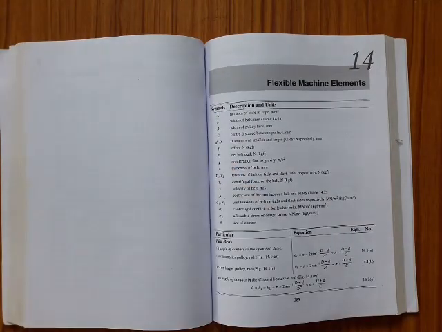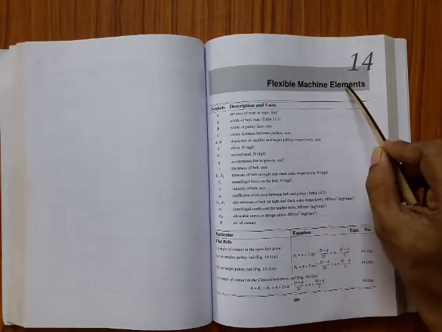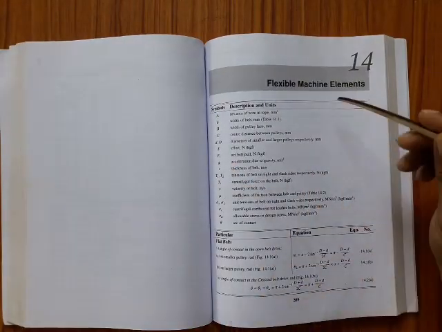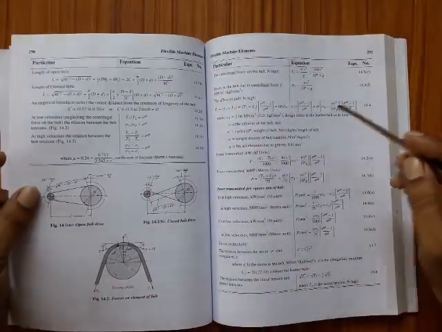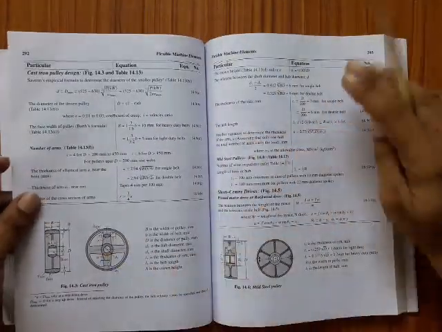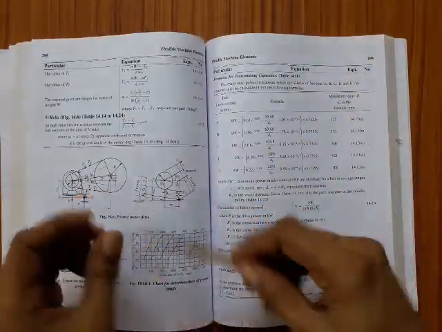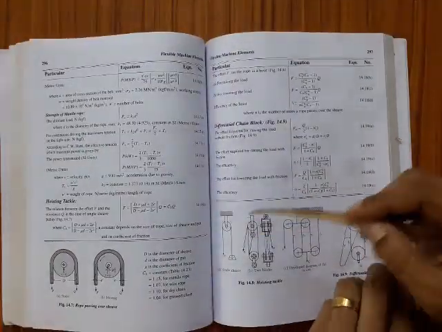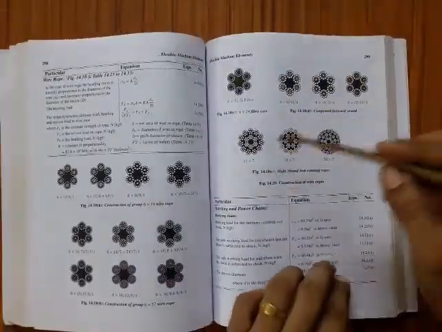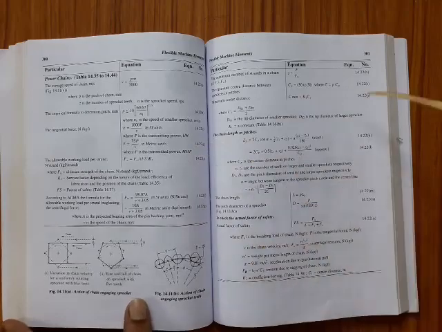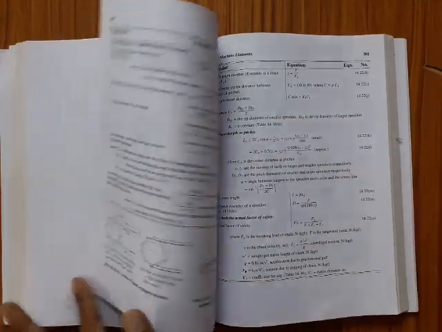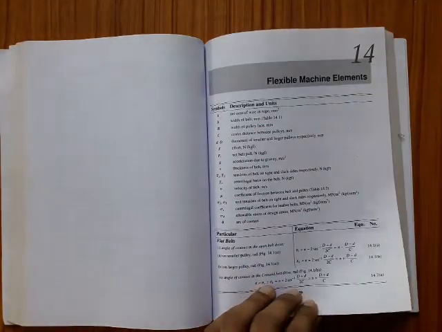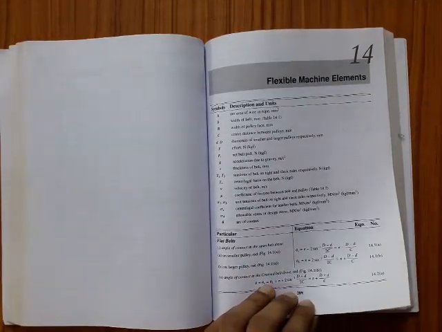Chapter number 14, where you can see it is listed under the flexible machine elements. Initially it deals with the flat belt, followed by V belt. Then the last portion deals with the rope drives, and finally the chain drives. Anyway, the rope drive is not included in our syllabus, so we will be fully focusing on the flat belt drive, V belt and chain drives.